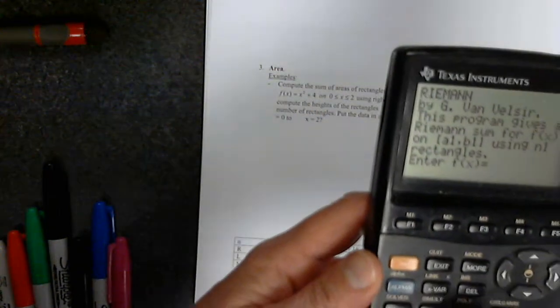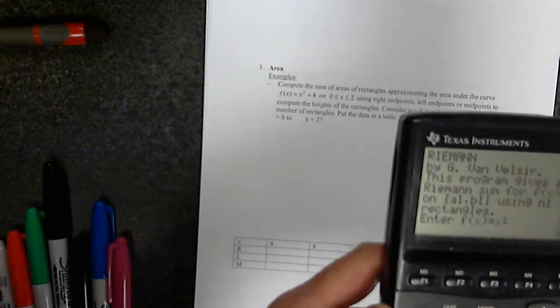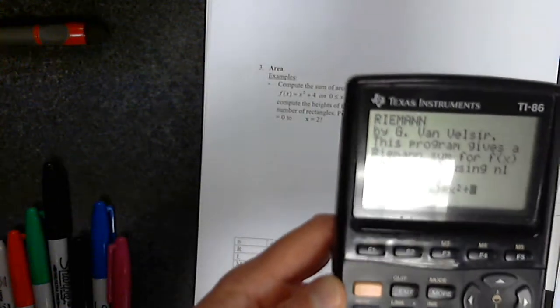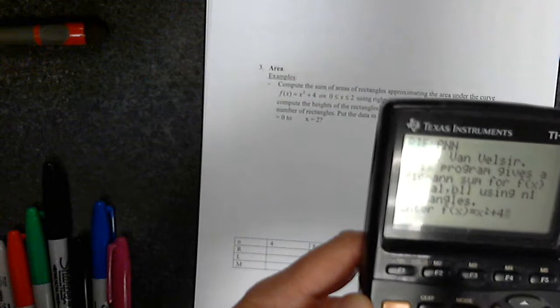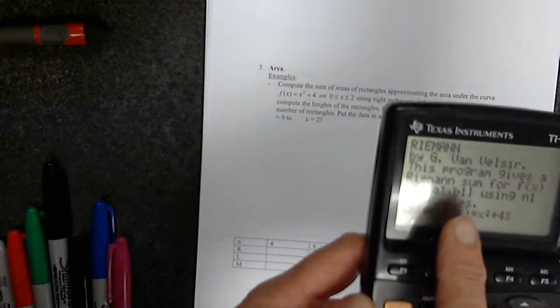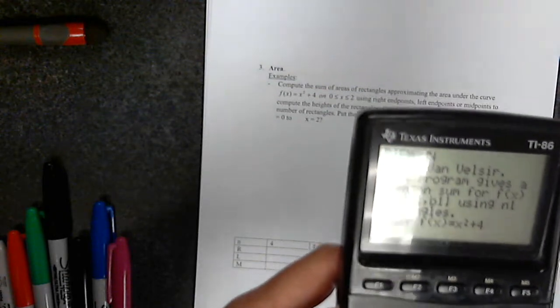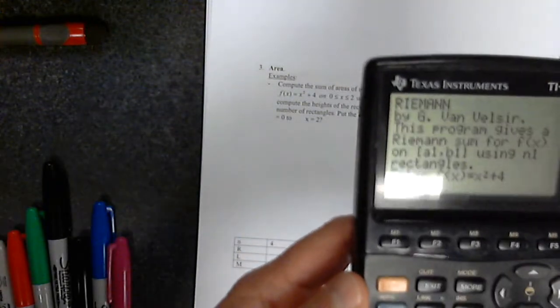Okay, so x squared plus 4. I was just saying that I have to go back and change, but I didn't use this calculator for sequence. X squared plus 4 is the function. So this program gives a Riemann sum for f of x on the interval a1 comma b1 using n1 rectangles. So I can put in the interval, and I can put in the number of rectangles. And not only did I get the approximation left, right, midpoint, but he also calculates the error. This program calculates the error between whatever I'm determining and the exact area. So it's an awesome calculator. That's because he worked on it so much.